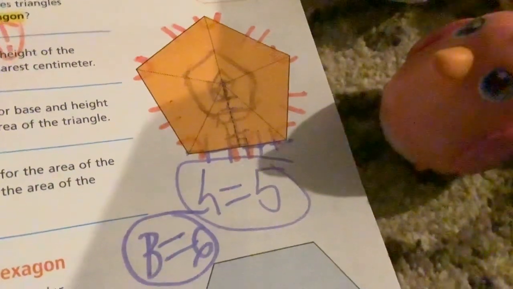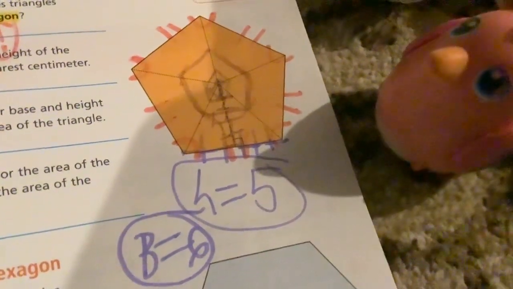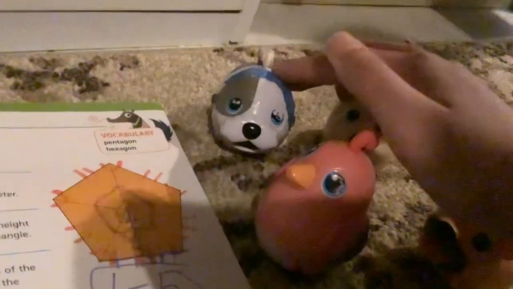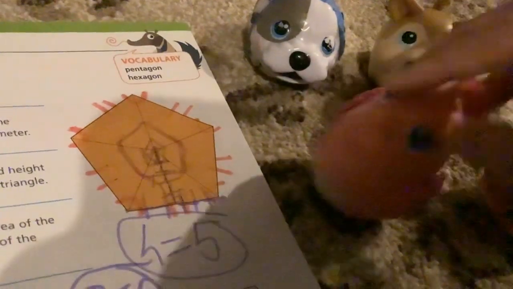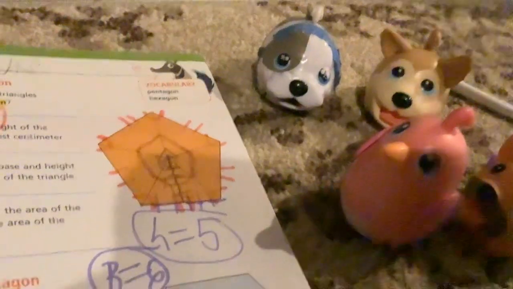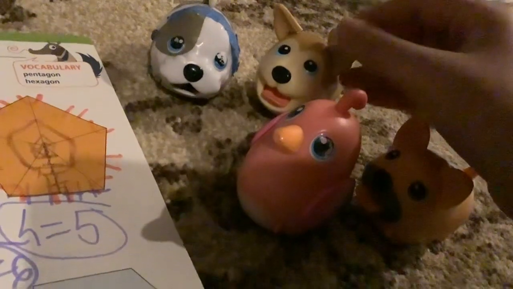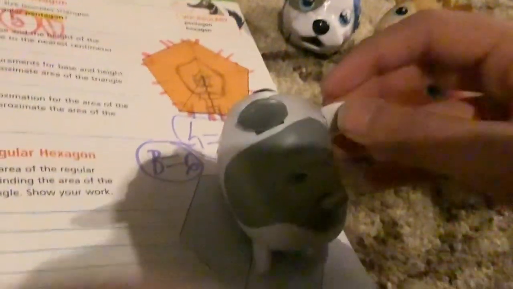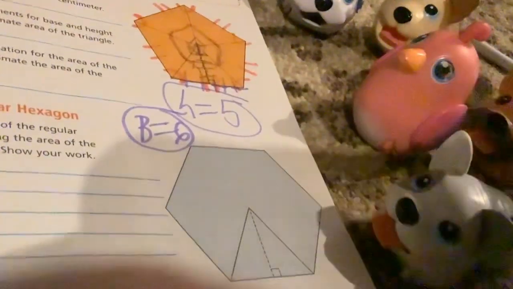So what is 15 plus 15 plus 15 plus 15 plus 15? Well, for all we know, 15 plus 15 is 30, and 15 plus 15 is 30. So 15 plus 15 plus 15 plus 15 plus 15 could also simply be 30 plus 30 plus 15. 30 plus 30 is 60. And what's 60 plus 15? Well, 60 plus 10 is 70, and 70 plus 5 is 75. The area of the pentagon is 75. That's right. The area of the pentagon is 75.